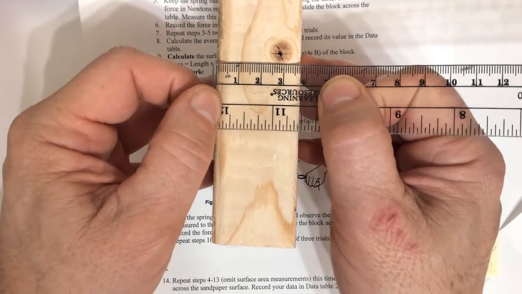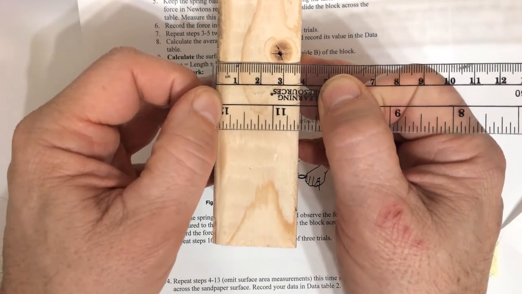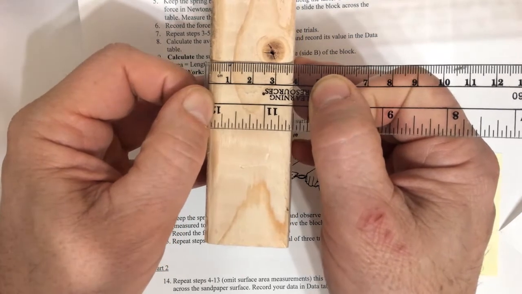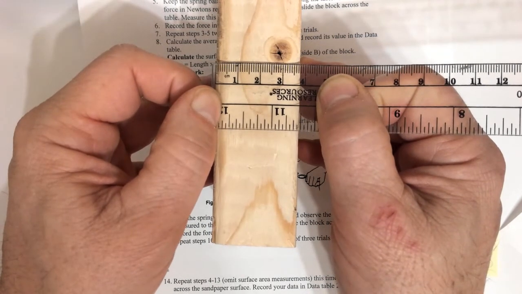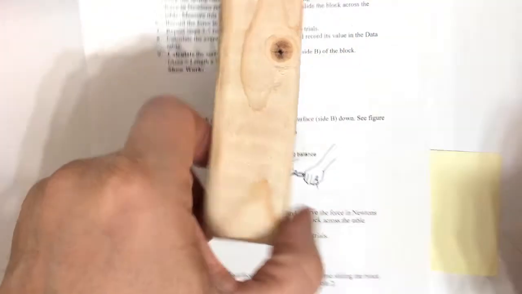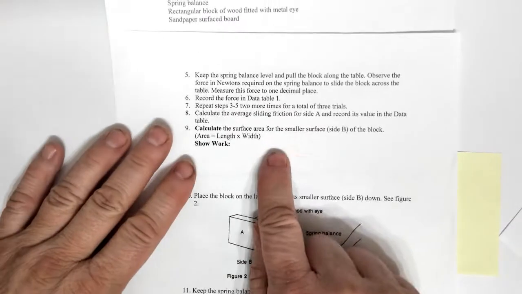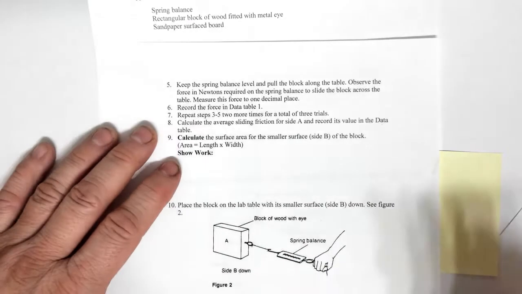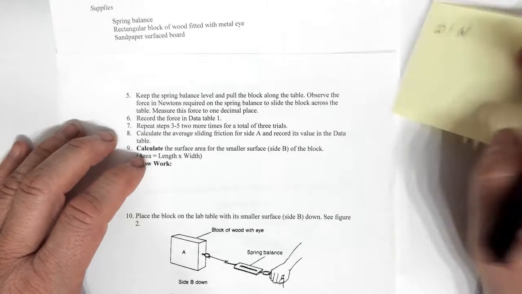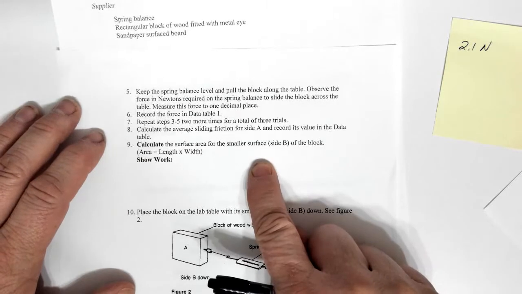So it looks like there. And I'm going to say the width is 3.8 centimeters. Okay, so now you can plug those numbers in there and multiply them. Then you'll have the answers for this situation.